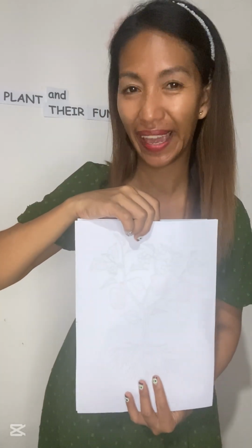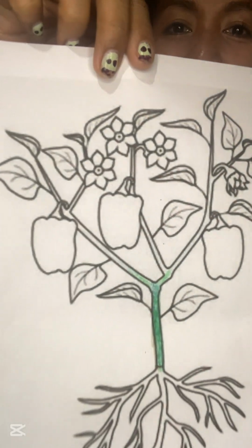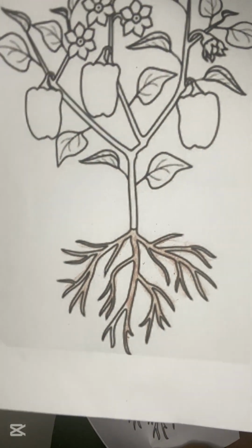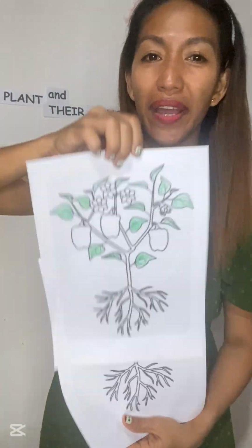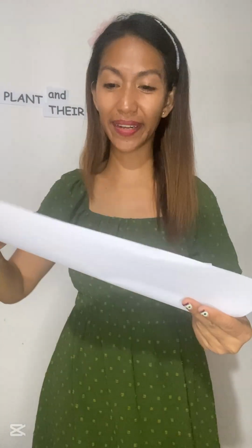Now let me see if you really learned something from our lesson today. Tell me the name of the colored part of this plant. Okay? Ready? And go. How about this one? And this one? Nice. Finally. Wow, that was well done. You did a great job today, children.